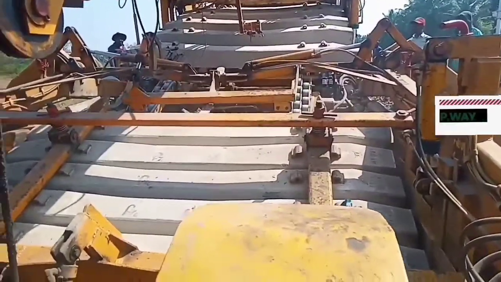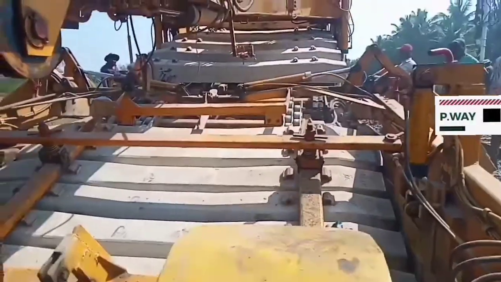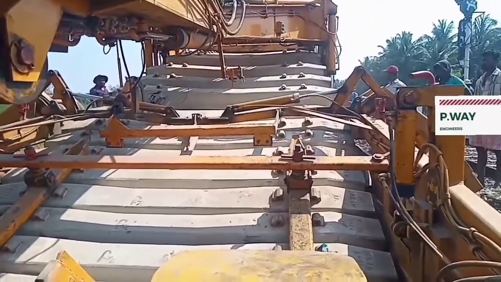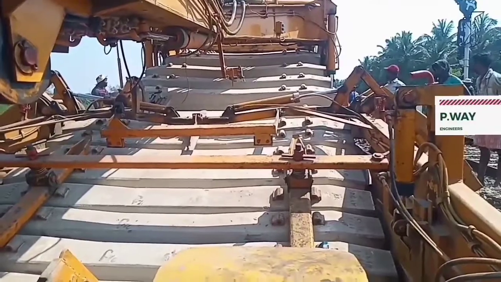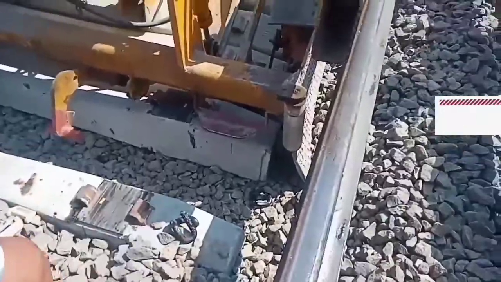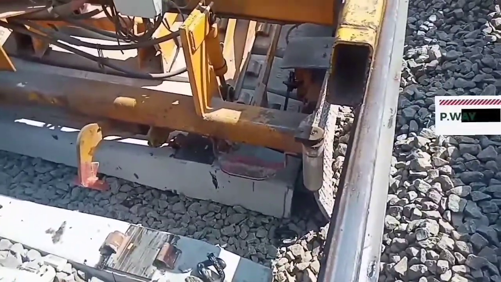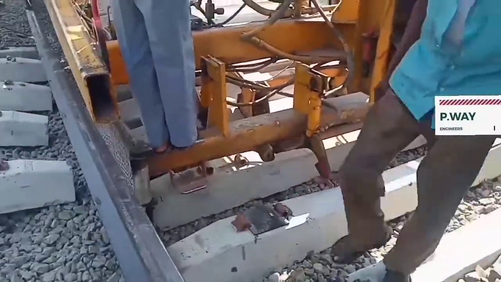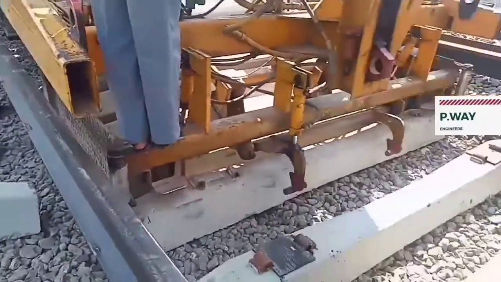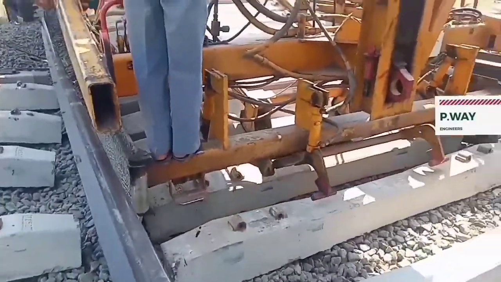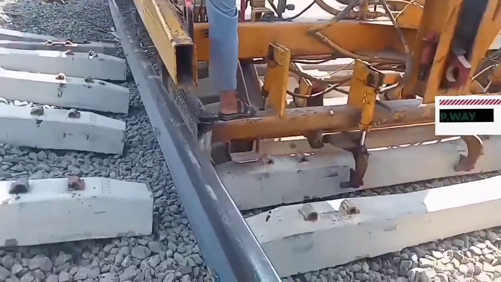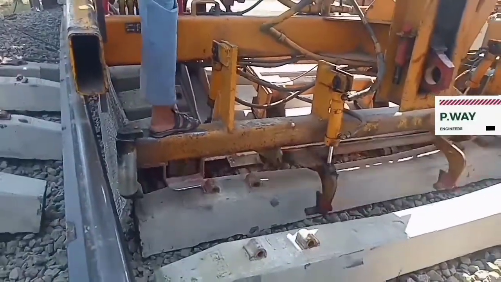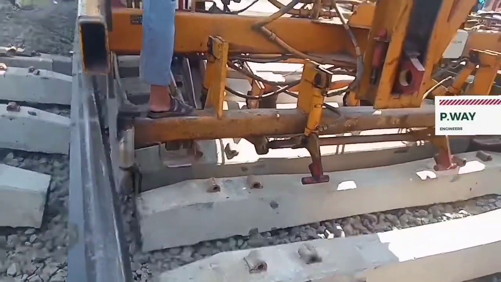Sleepers are running on the conveyor belts. The clear distance between the centers of the sleepers is 600 mm, which is maintained by the hydraulic cylinders with hydraulic pressure.